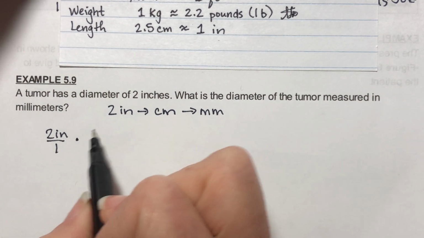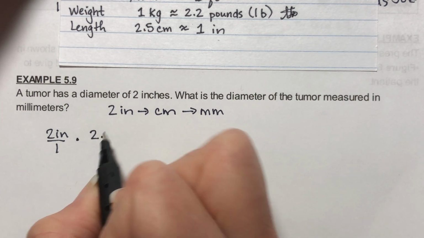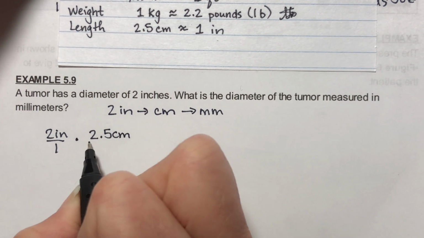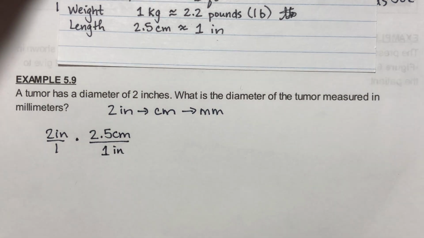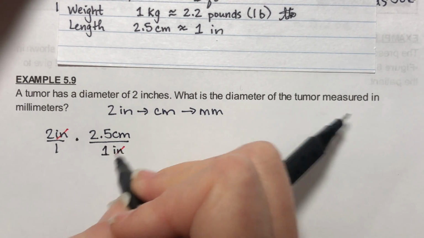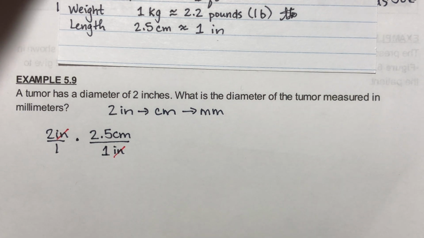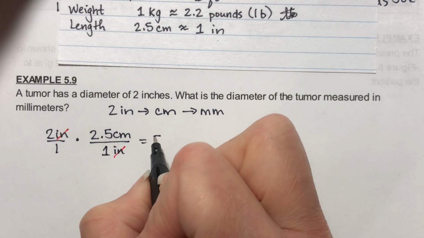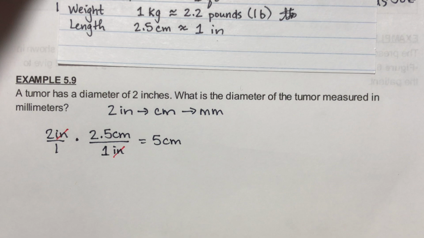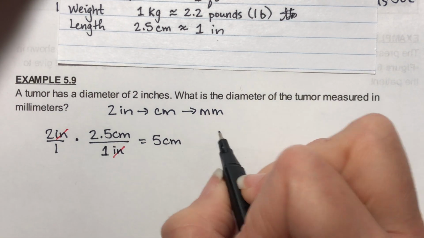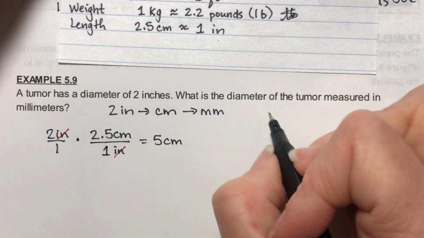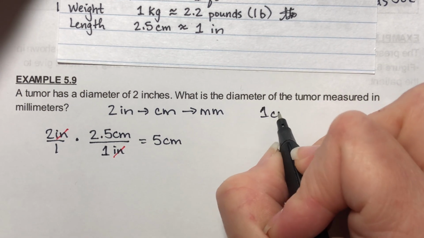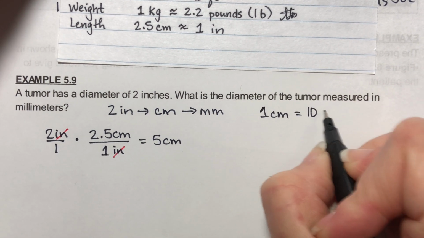times 2.5 centimeters over 1 inch. Inches cancel, 2 times 2.5 would be 5 centimeters. Okay, now the relationship between centimeters and millimeters is 1 centimeter is equal to 10 millimeters.